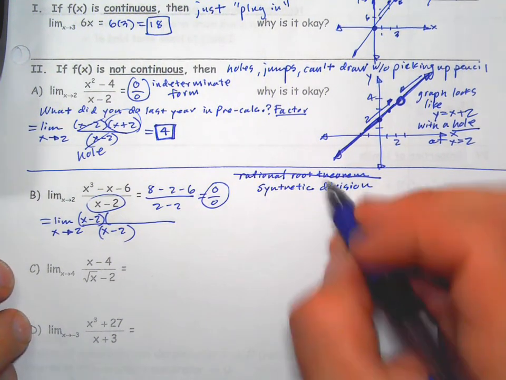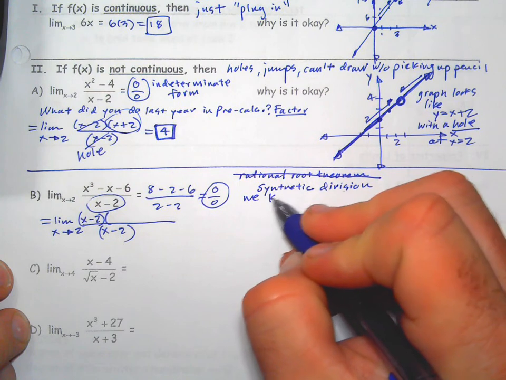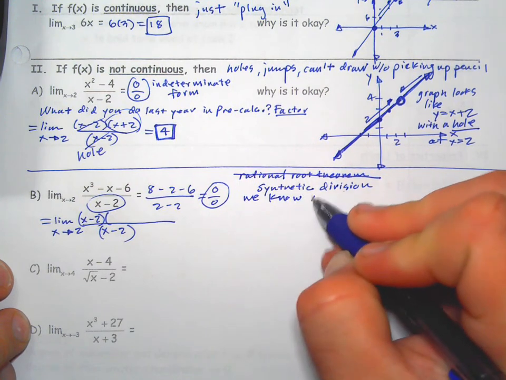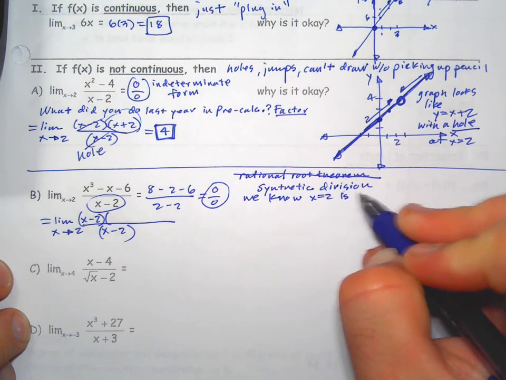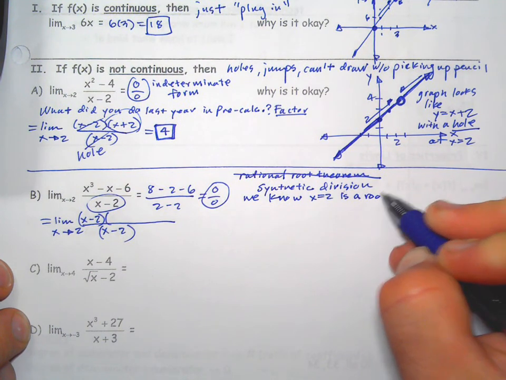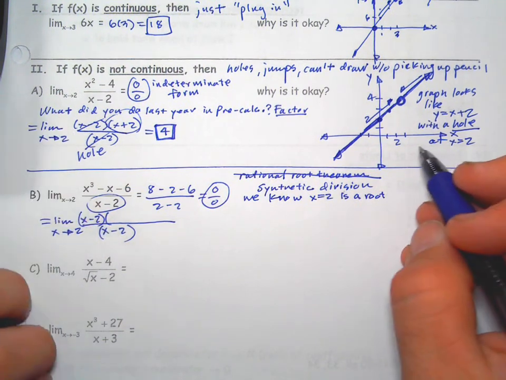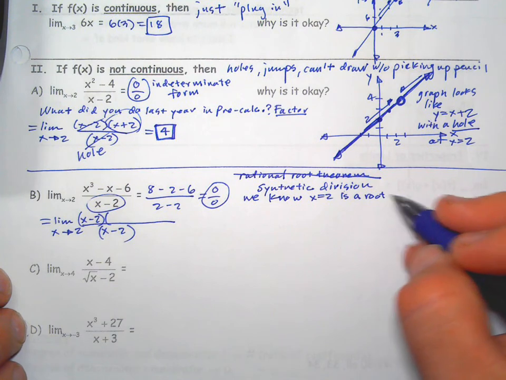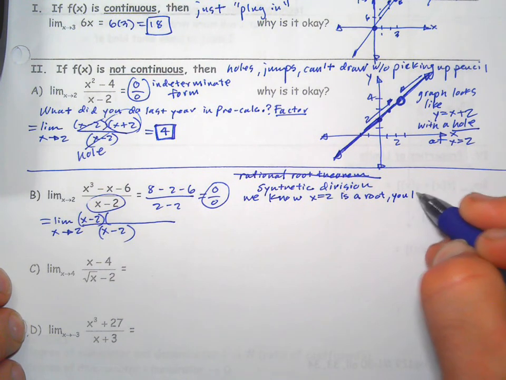Okay, we know x equals 2 is a root, because the bottom goes to 0 and the top goes to 0. It has to be a root, right?